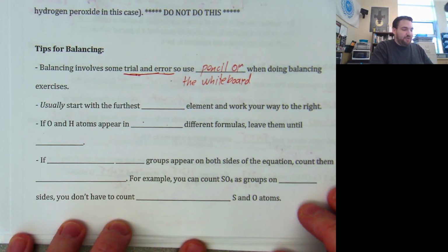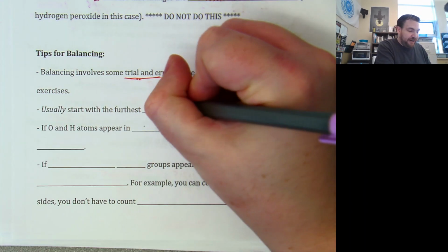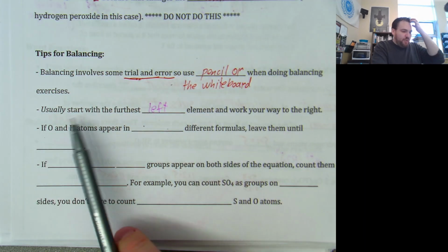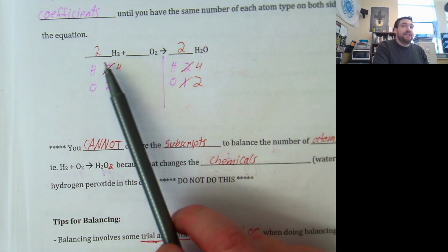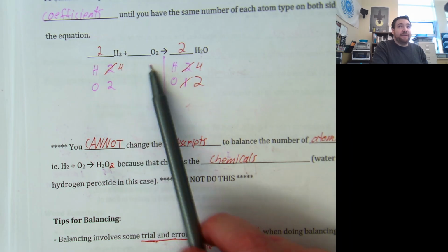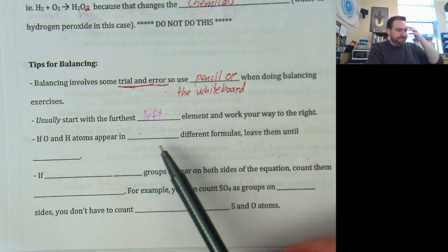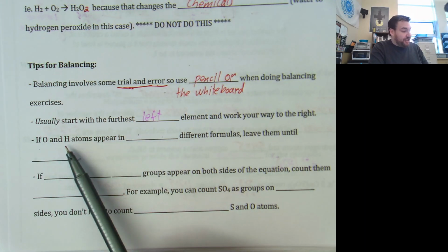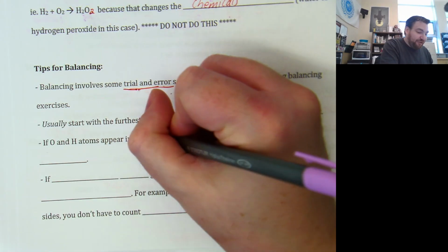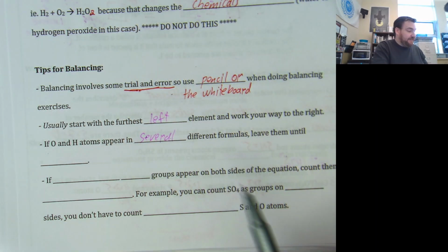Now let's talk about the individual questions. Usually when you balance these things, you want to start left to right. Usually you want to start with the furthest left element and work your way to the right. In our case, we didn't do that because hydrogens were already balanced, so we moved to the oxygens. But as a general rule, you want to start with the first thing that's listed and work your way to the right, generally. If oxygen and hydrogen appear in several different formulas, leave them to last.